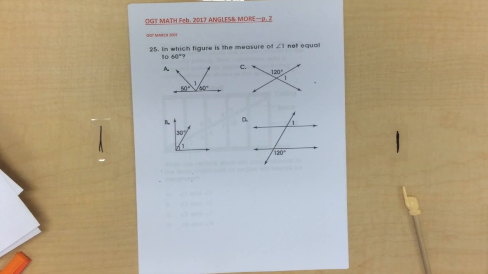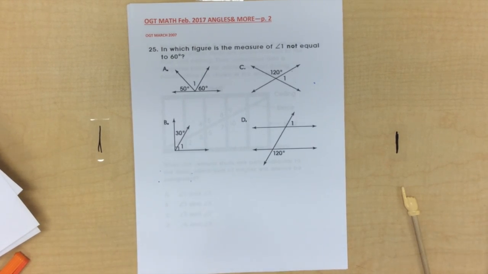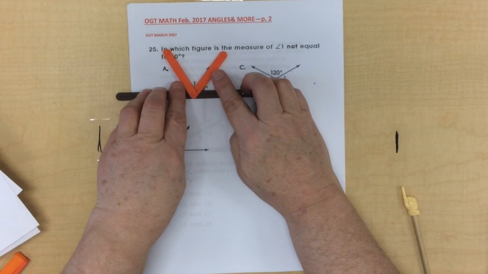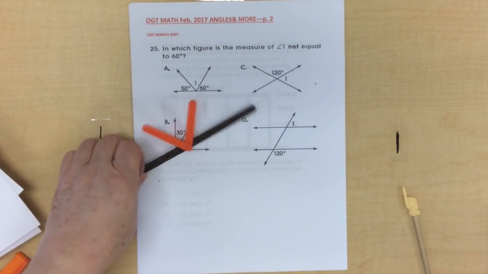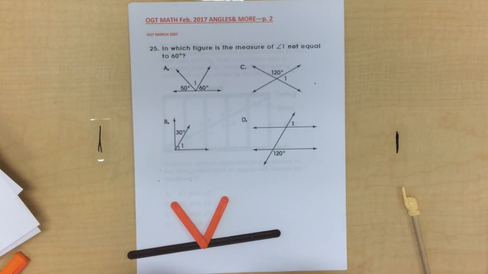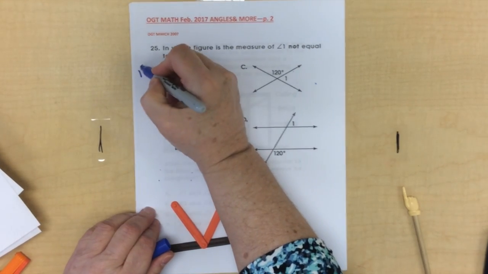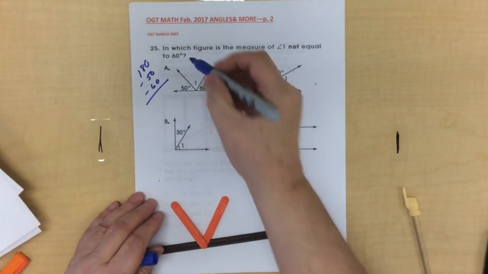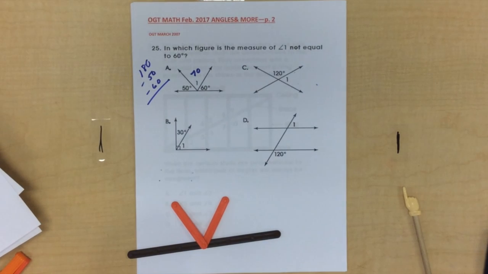In this one, we want to know in which figure is the measure of angle 1 not equal to 60 degrees. Diagram A reminds me of what we've just done. We've taken a 180, a straight angle, and now we've got it into 3 parts. But 2 of the parts are 50 and 60. So if we take 180 and subtract 50 and then subtract 60, we will find out that we get 70 degrees for angle 1. That is not equal to 60. So I believe that A is the correct answer.